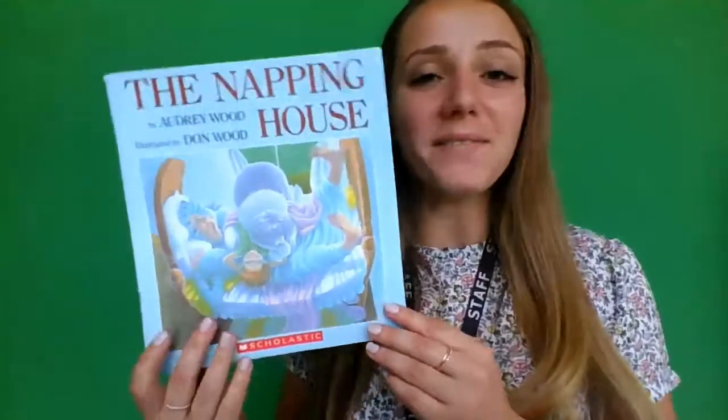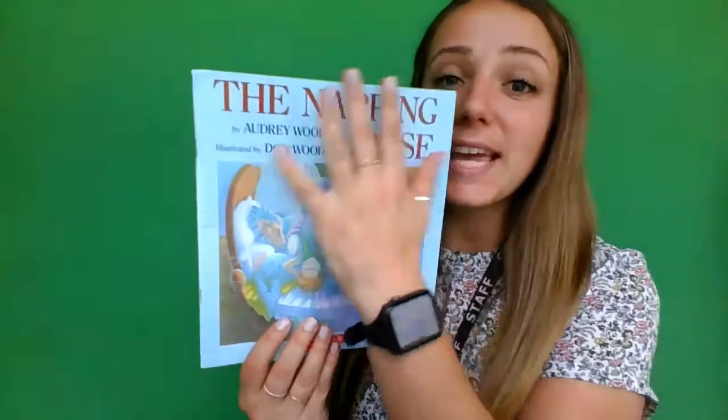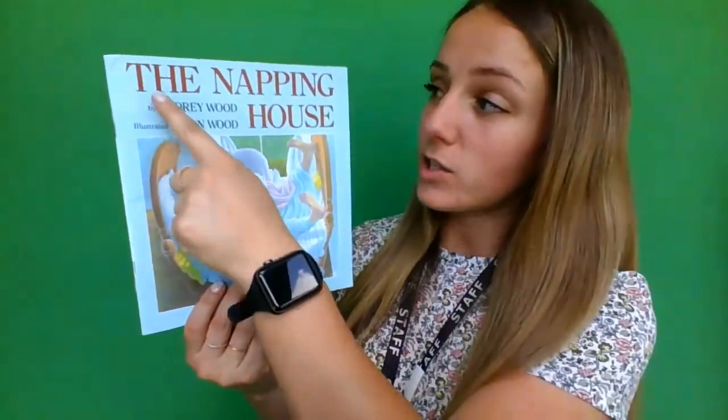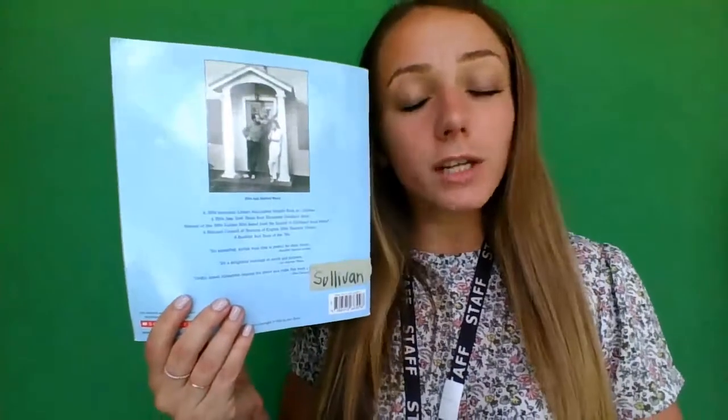Time for a review of the parts of the book. We have the front cover, and that shows us the title, which is the name of the book and the biggest words on the page. We have the author who writes the words and the illustrator who draws those beautiful pictures. We turn it to the back, and that is the back cover, and that has some information and a nice picture a lot of the time. And then we have the spine, which holds the book together so we can enjoy reading it.